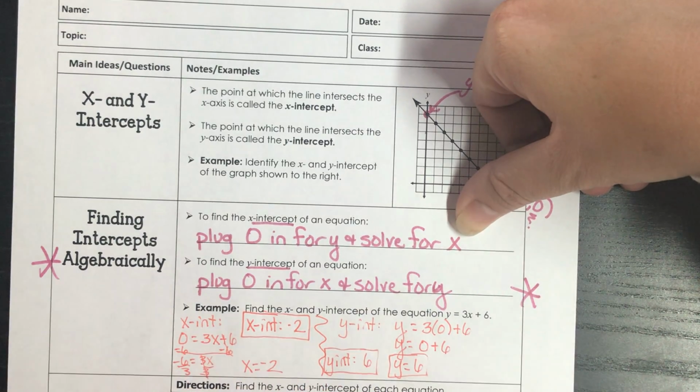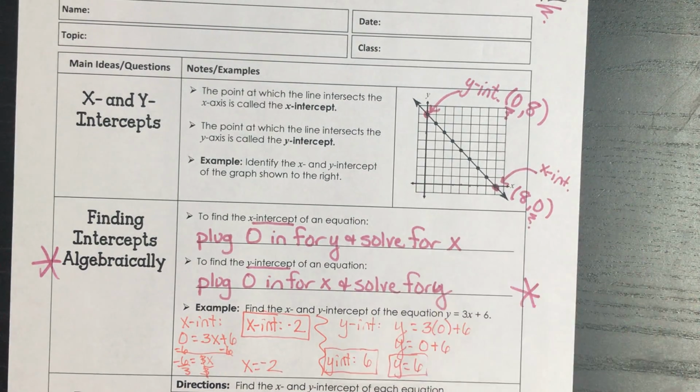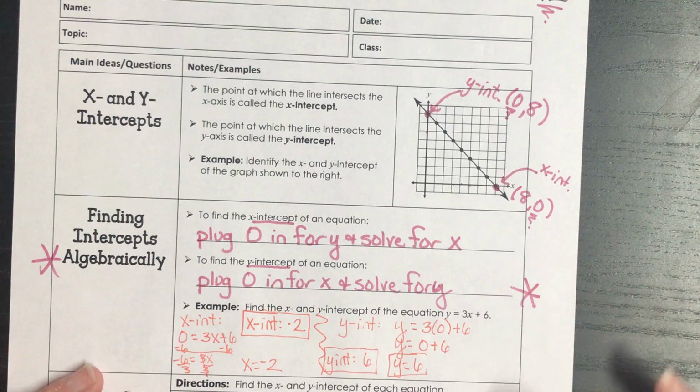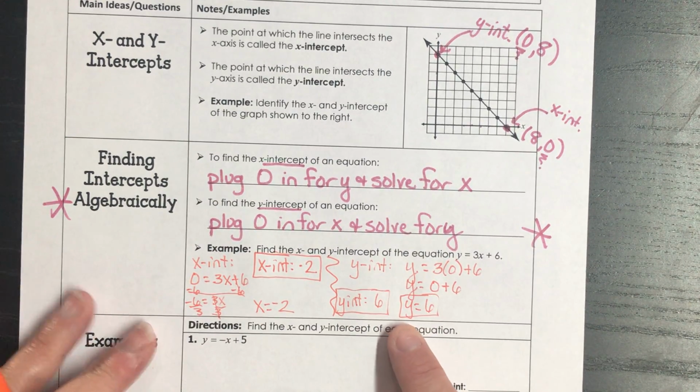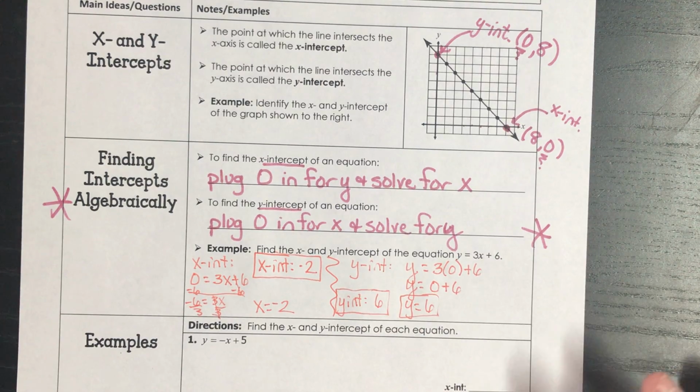So if I had to graph this, this is easier to graph. I think it's easiest to graph in standard form, like this form right here, or by finding the intercepts, than it is to use slope. It's just another way to graph.